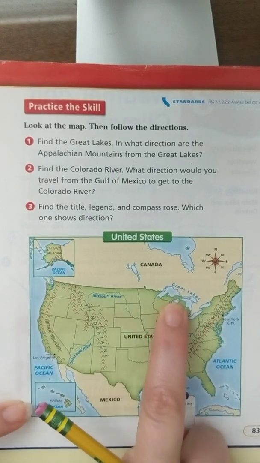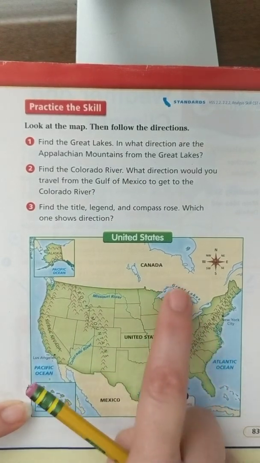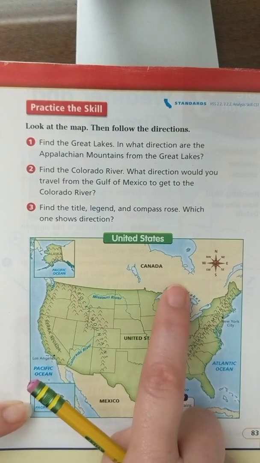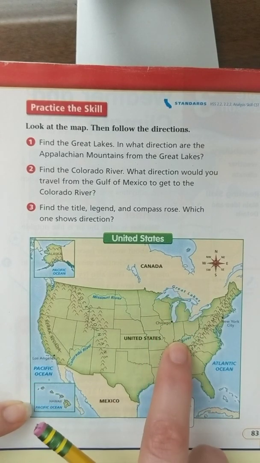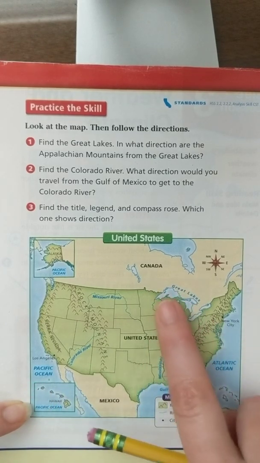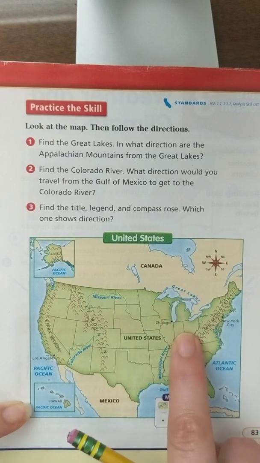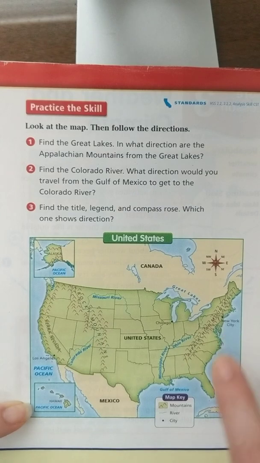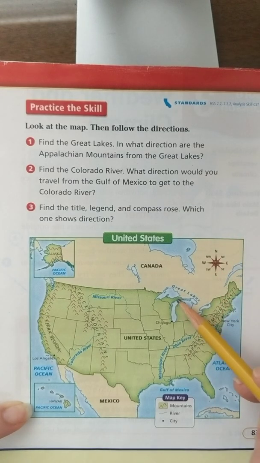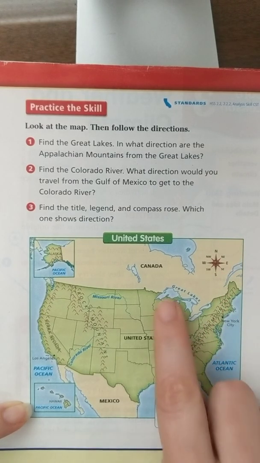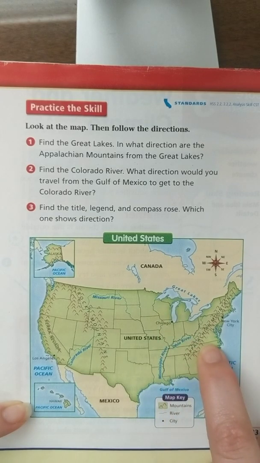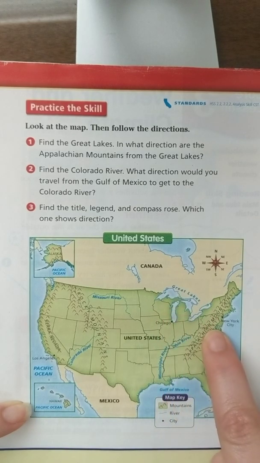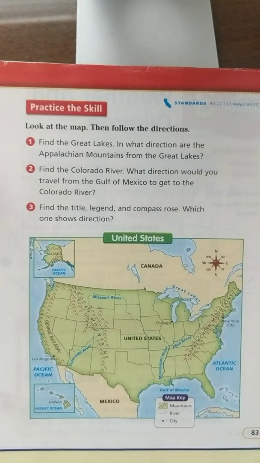Which direction do I have to go? It looks like I am going down, so we know that is south. And I'm also having to go to the right. So down and to the right is southeast. So we would say from the Great Lakes to the Appalachian Mountains, it is southeast. Okay? Let's practice another one.